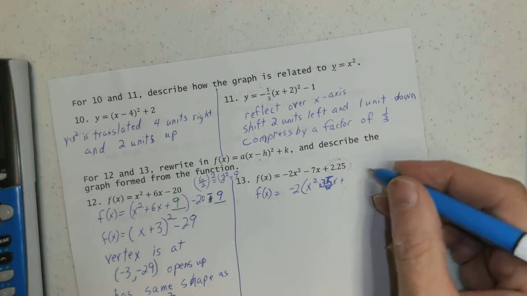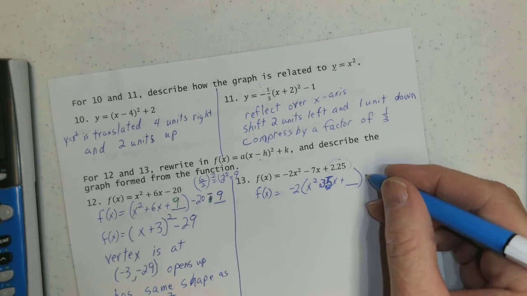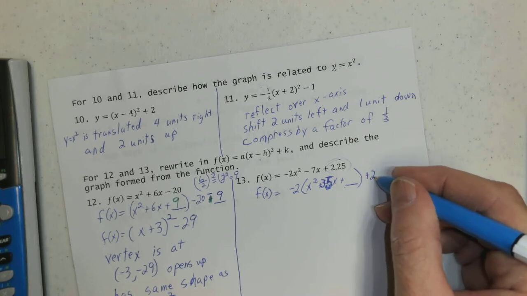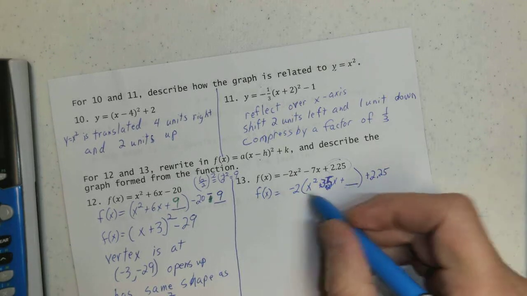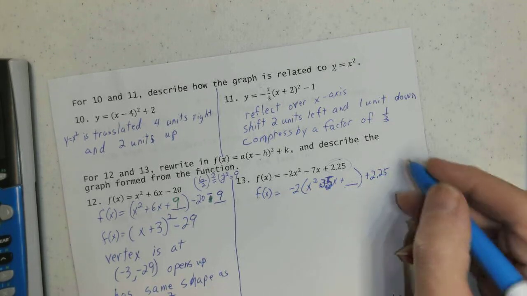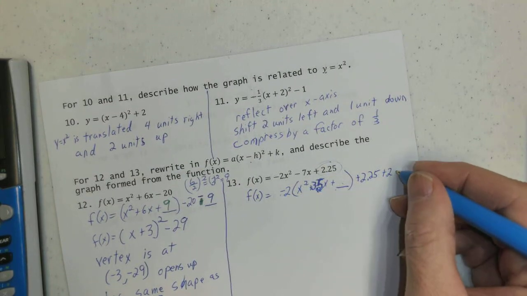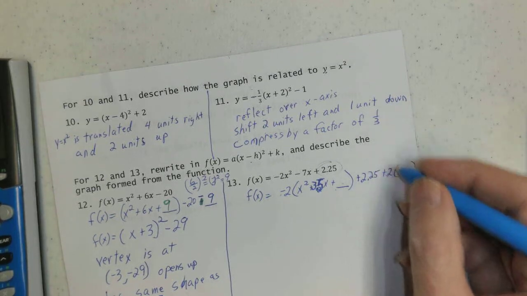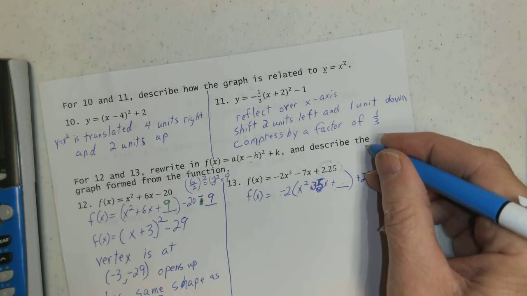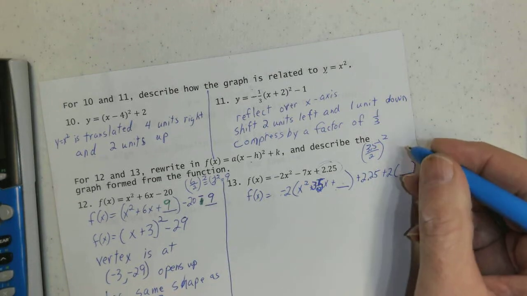Plus blank. And then I've got this 2.25 out here. So I rewrote this part. I'm going to complete that square. It's negative 2, so I'm going to go positive 2 times whatever we put in that. And let's figure out what that is. That is 3.5 divided by 2 squared.